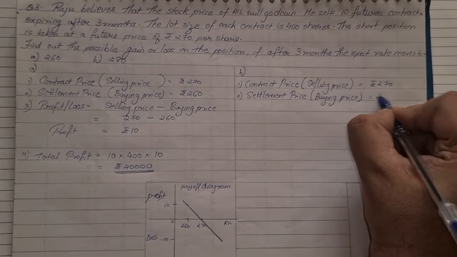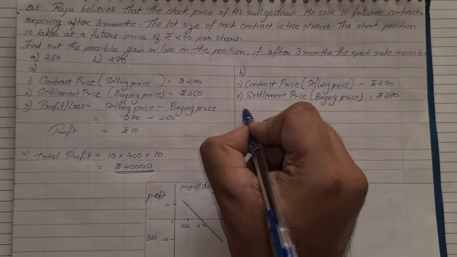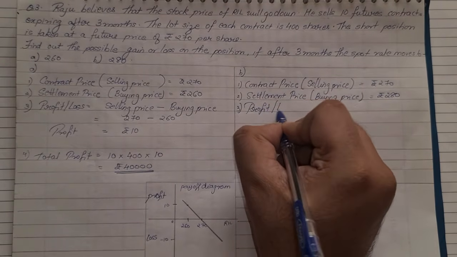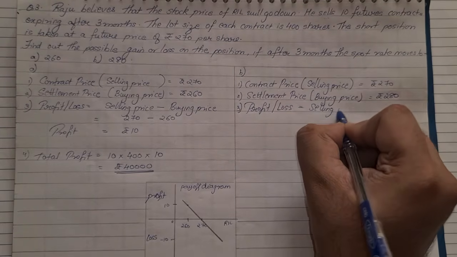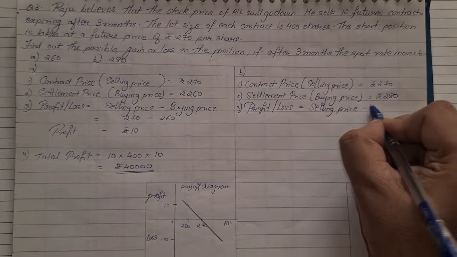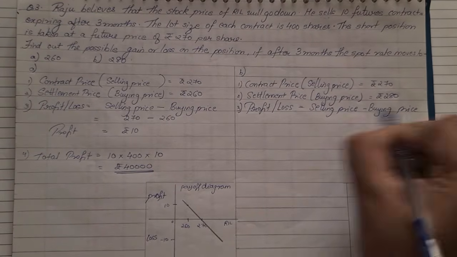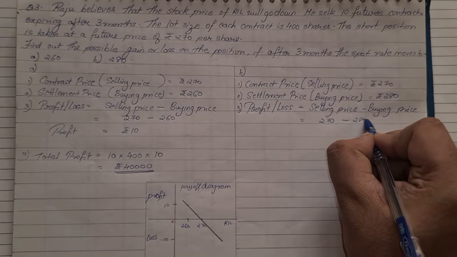So my buying price is rupees 280. So third point, profit or loss is equal to selling price minus buying price. Selling was 270, buying is 280.